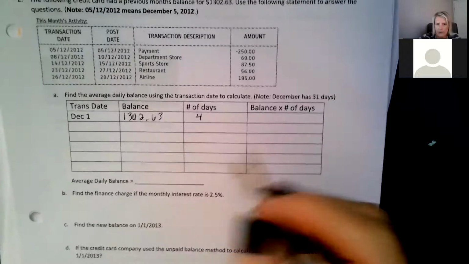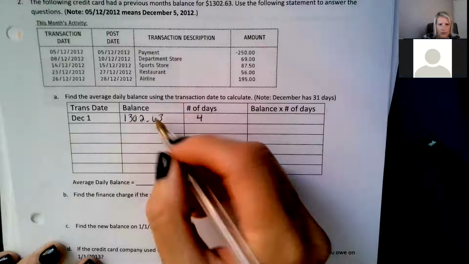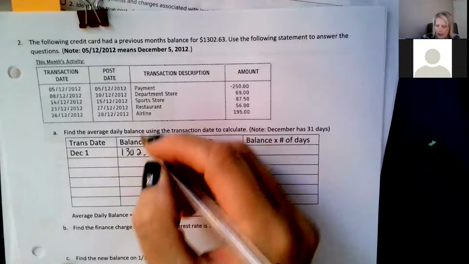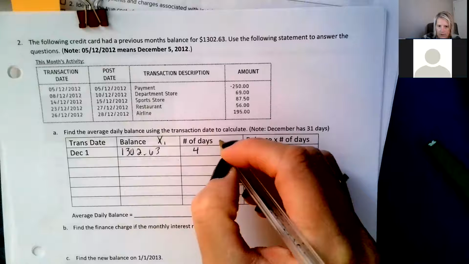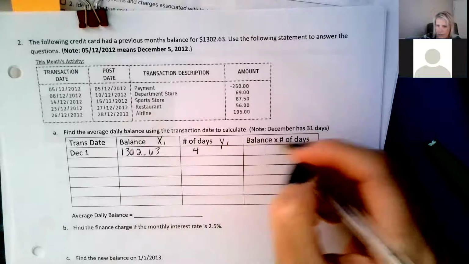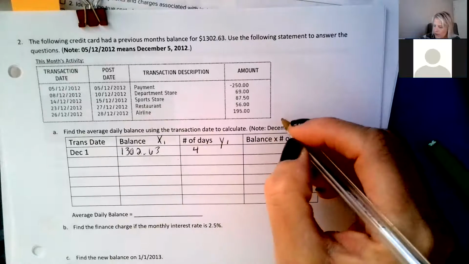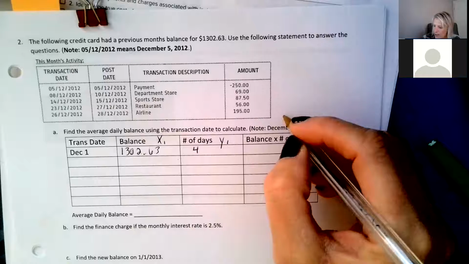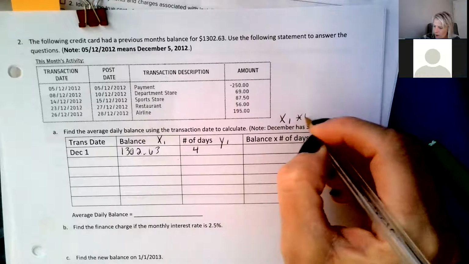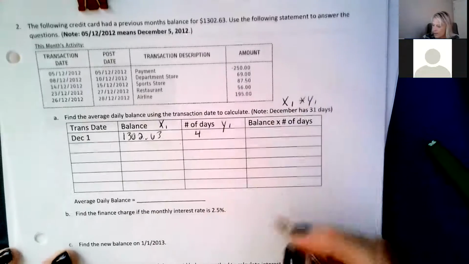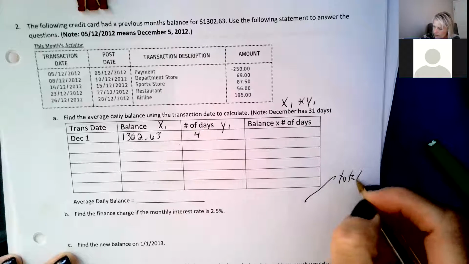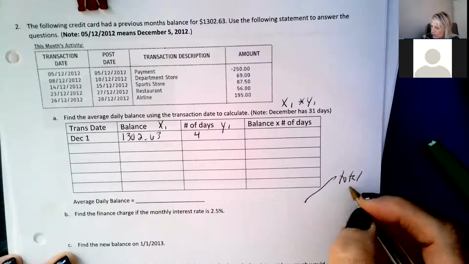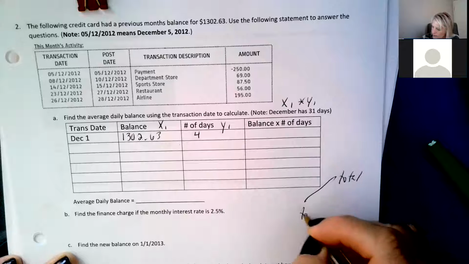Also remember from the video I made for the lesson, when you go to do the worksheet, if you put your balance in X1 and your number of days at that balance in Y1, you can do this multiplication yourself by making a third column with X1 star Y1. And then to get the total down here, you can just type total in Desmos.